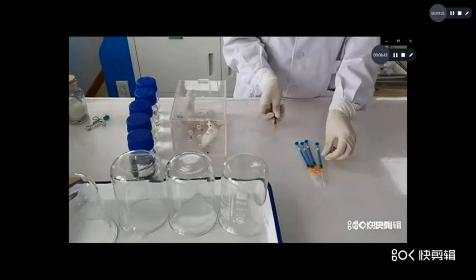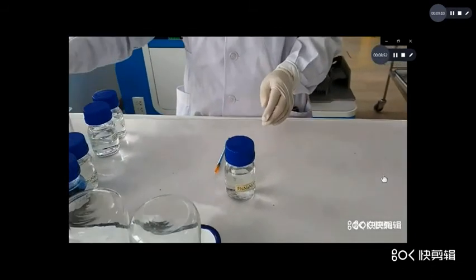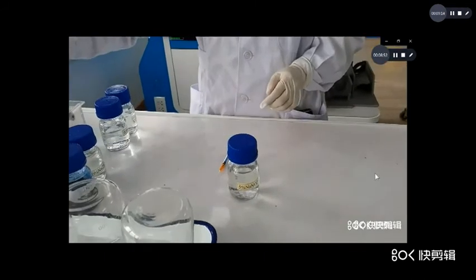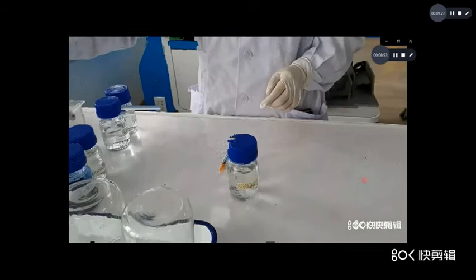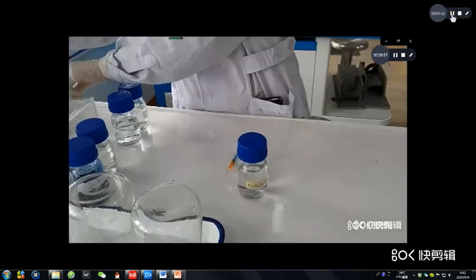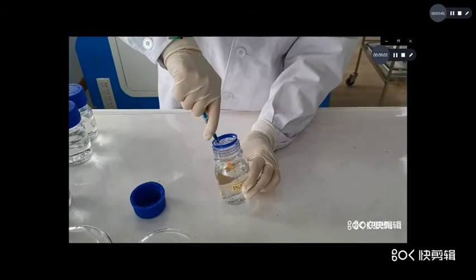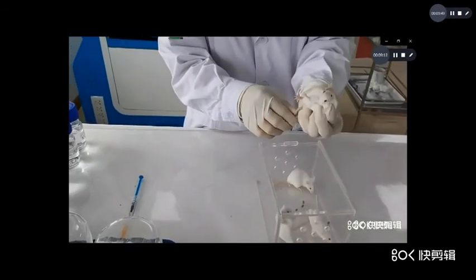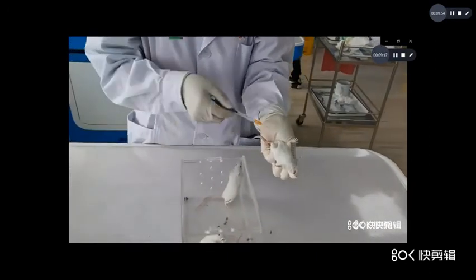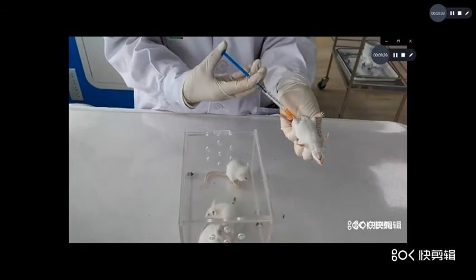Now you observe. Now the first animal, animal A: you inject the sodium nitrate from the abdominal cavity, about 0.3.